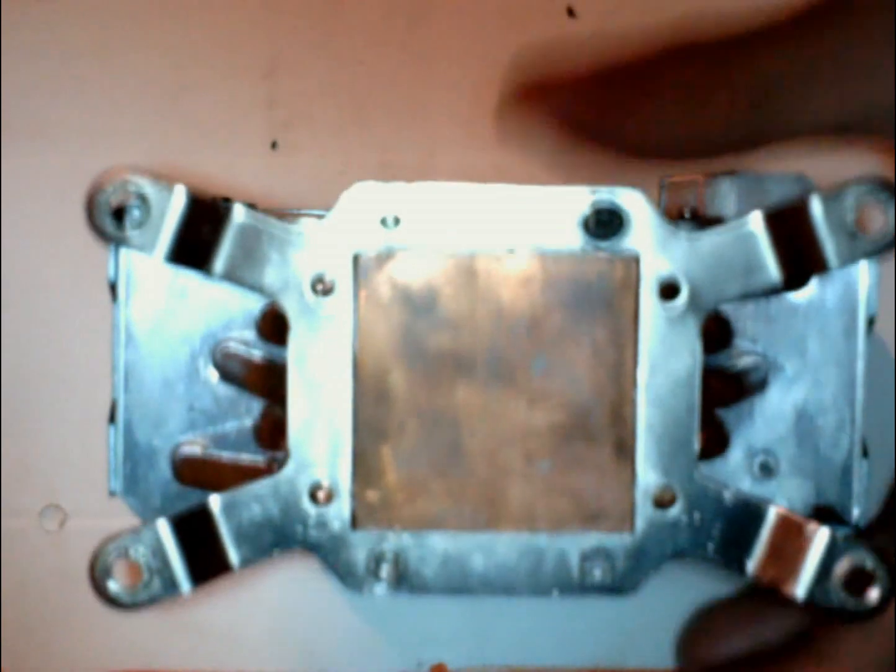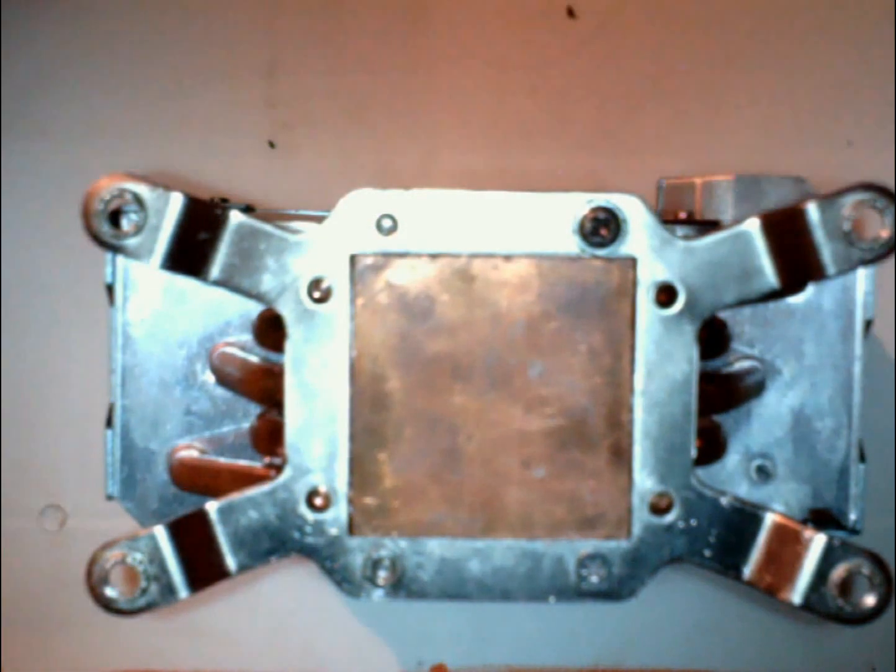And you just put that there and then screw it in. And you've just attached your CPU heatsink.